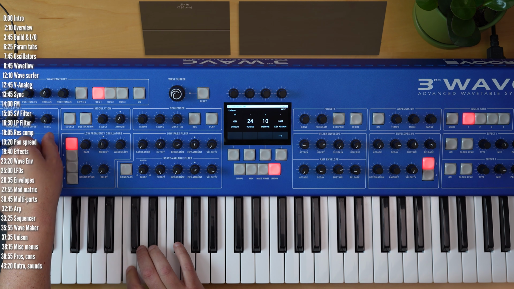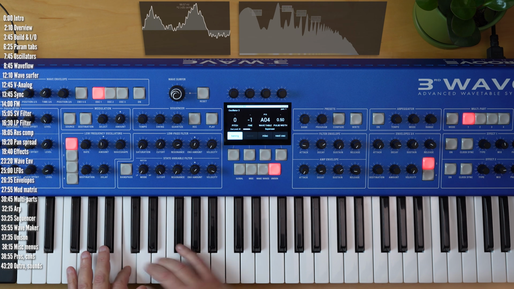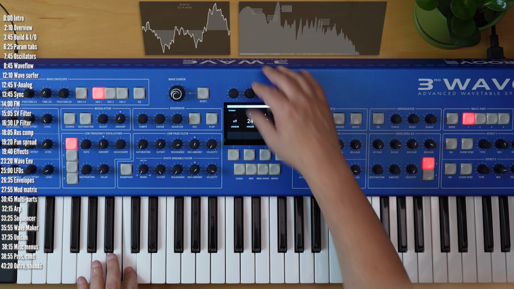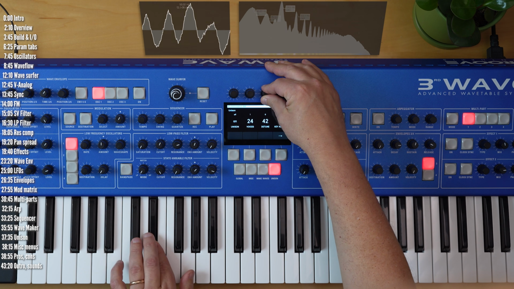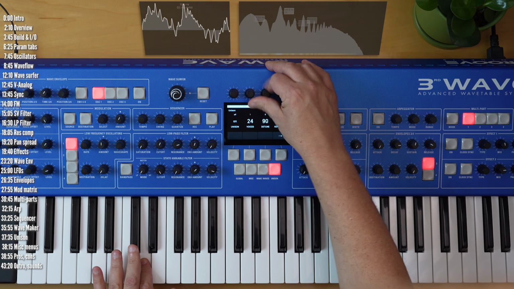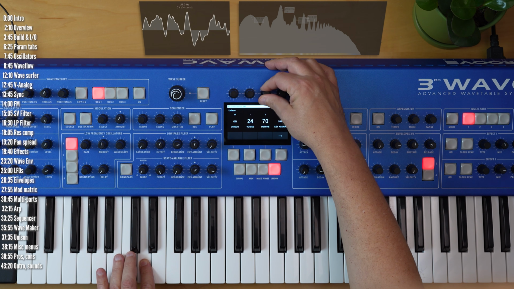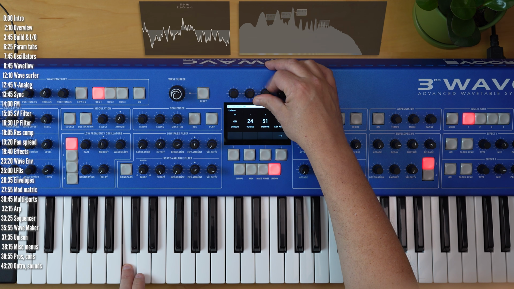Let's add more oscillators. So that's 72 oscillator Unison, if I did the math right. So that's Unison, and you can also use the Unison button to program chords.